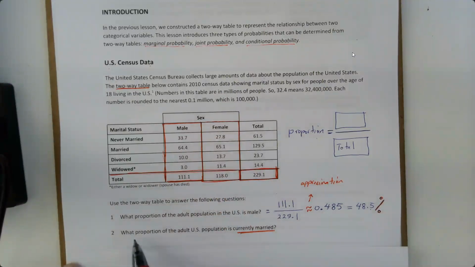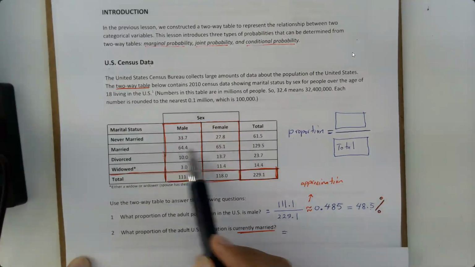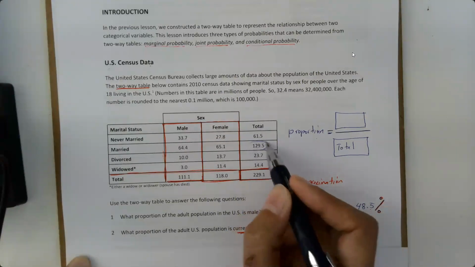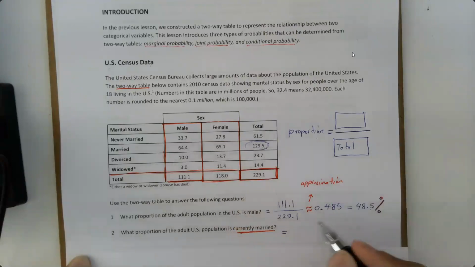It says, what proportion of the adult US population is currently married? Currently married includes both male and female. Luckily for me, the sum is given here: 129.5.